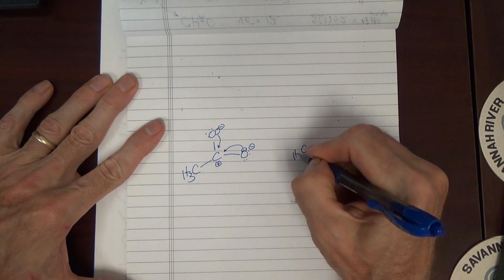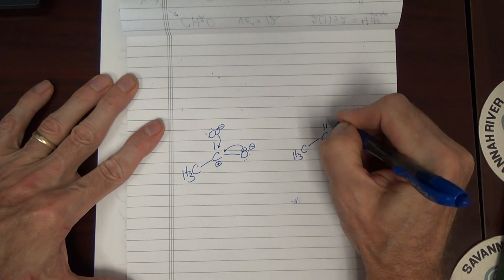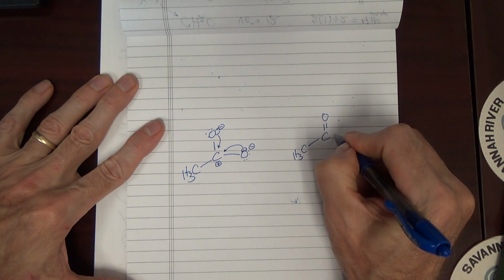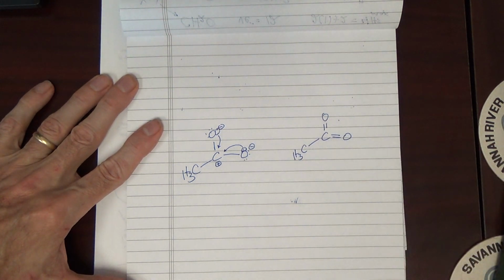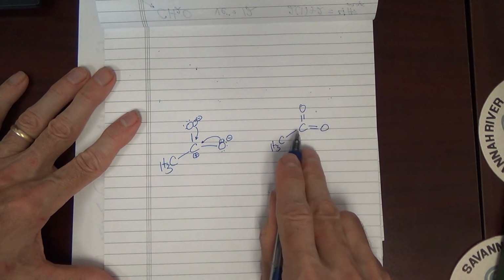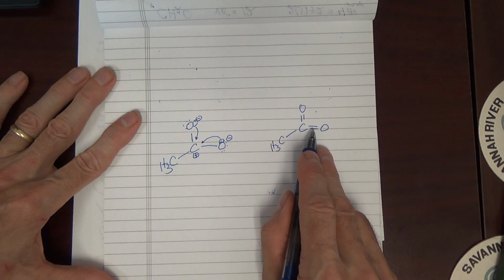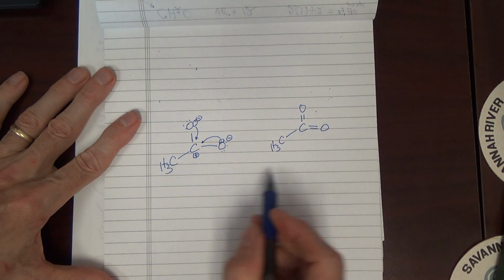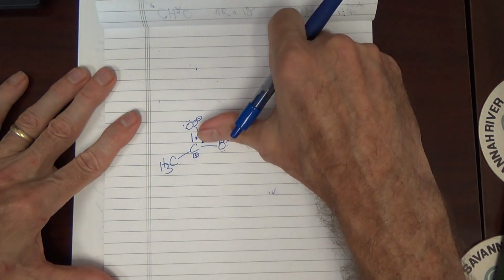But you can't draw a structure with double bonds to 2 oxygens because you break a golden rule. Carbon can't make 5 bonds. So do you just have 1 donate?